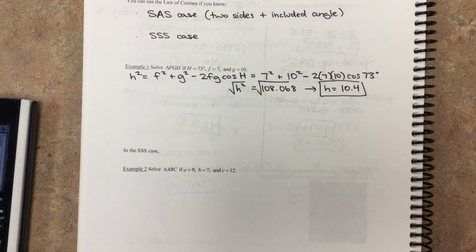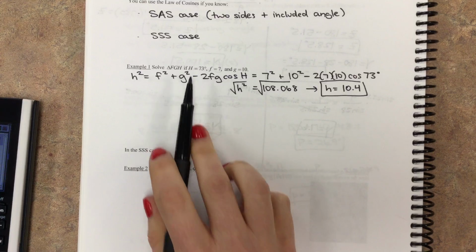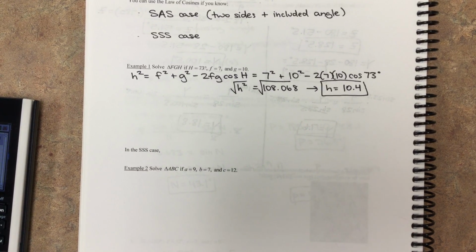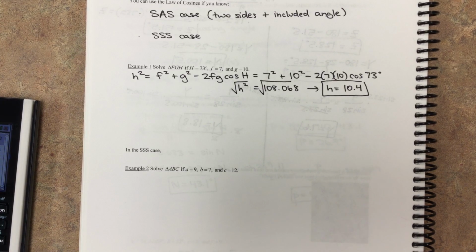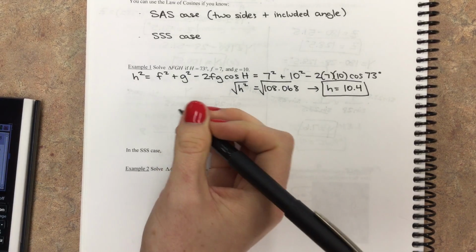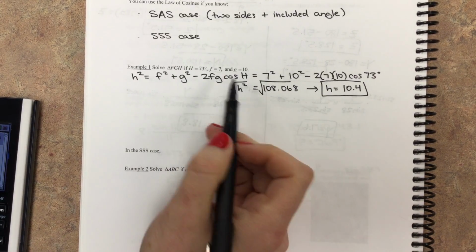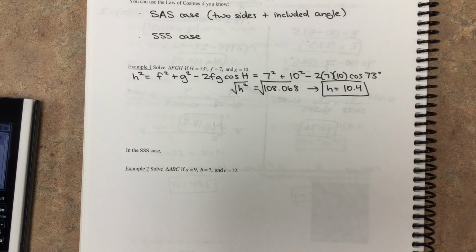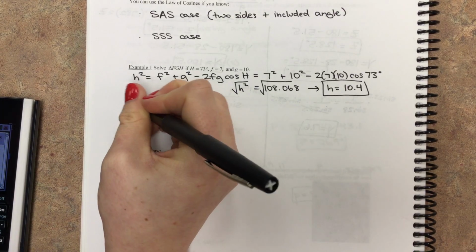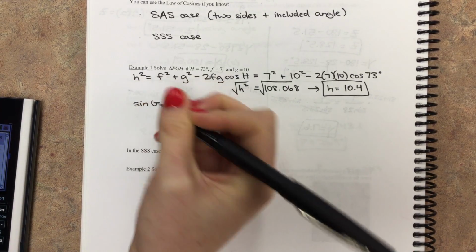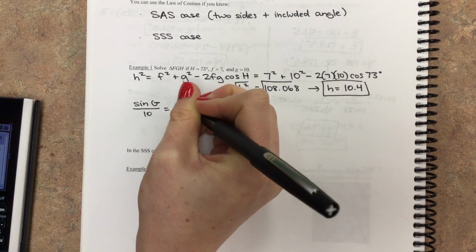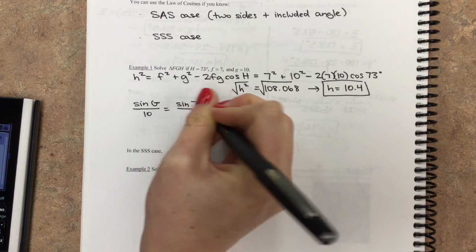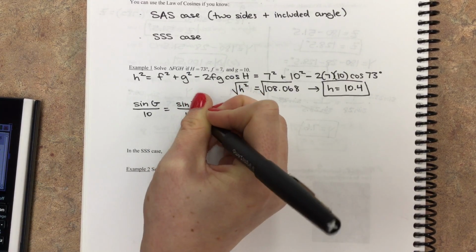So now we know all the sides. We've got all three of the sides. We only have one of the angles. So our first step was to use the law of cosines to find the third side. Our next step is to use the law of sines to find one of the missing angles. It doesn't really matter which one. Let's find G first. So we've got sine of G, which we don't know, over little g, equals the sine of H over little h, which is what we just found.